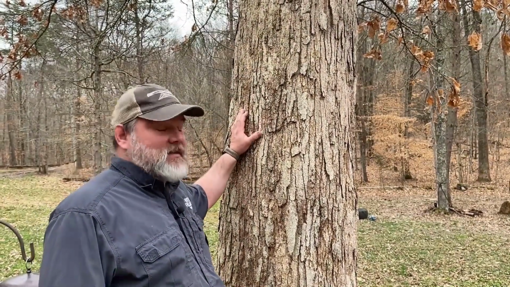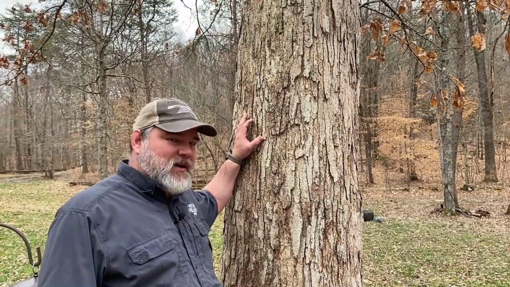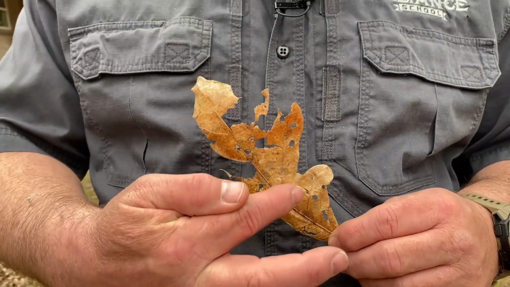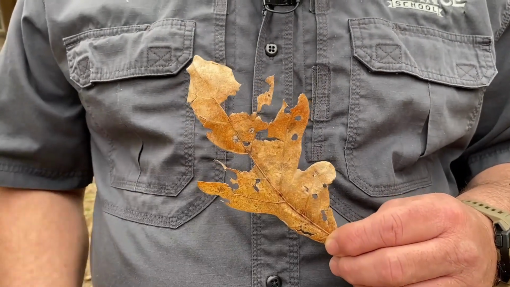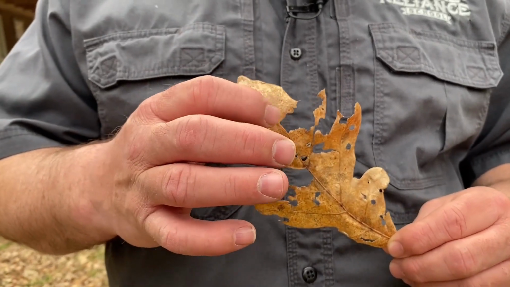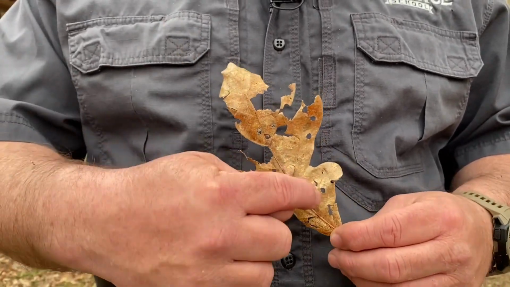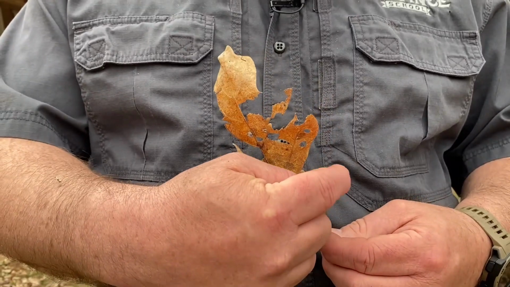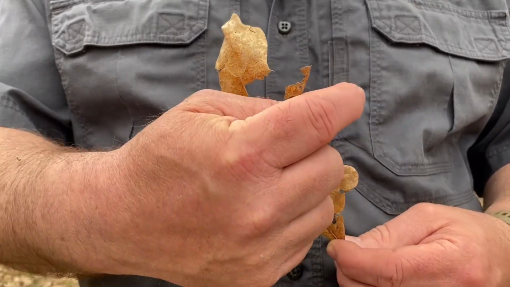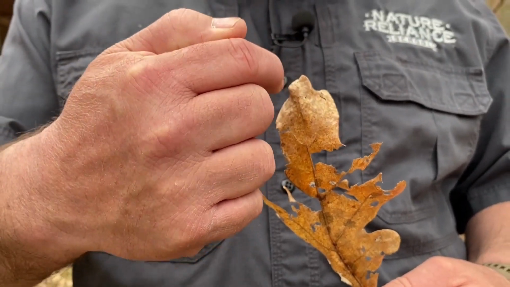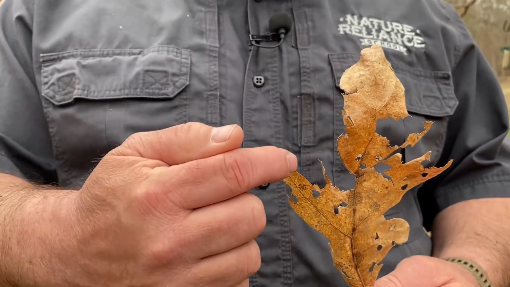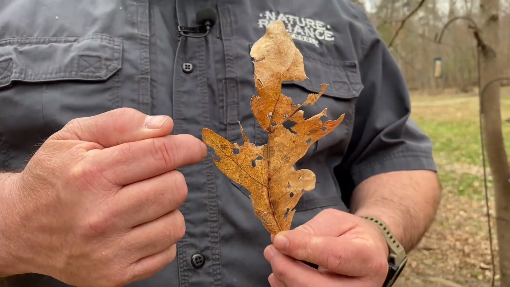Now, let's take a look at the leaves, and we'll also take a look at the buds. In the wintertime, the leaves that fall off are going to be brown and decaying and breaking apart, so it's difficult to see a lot of the identifying features, but you'll notice on white oaks that around the edge of the leaf itself is rounded. This is a really good indicator of white oaks.